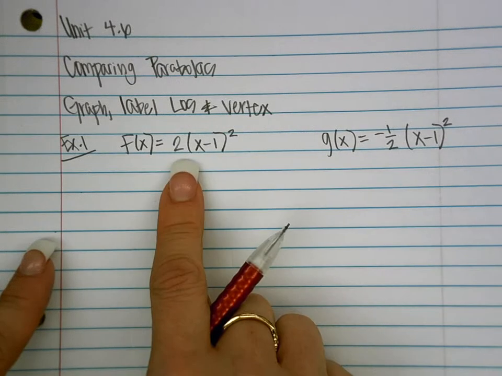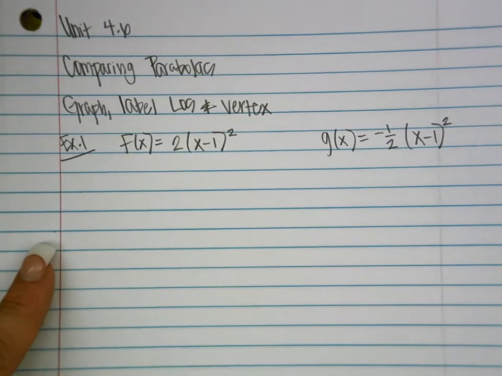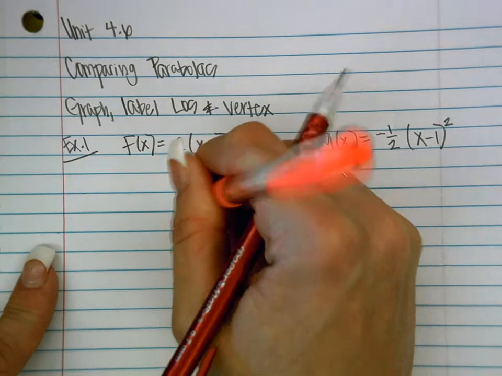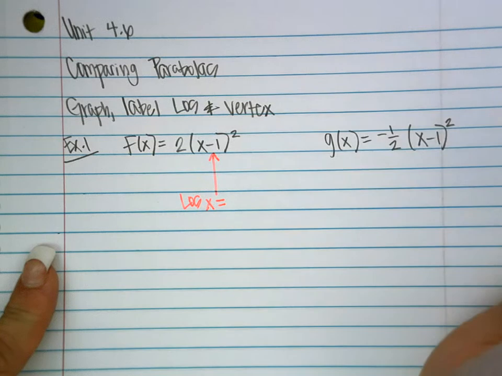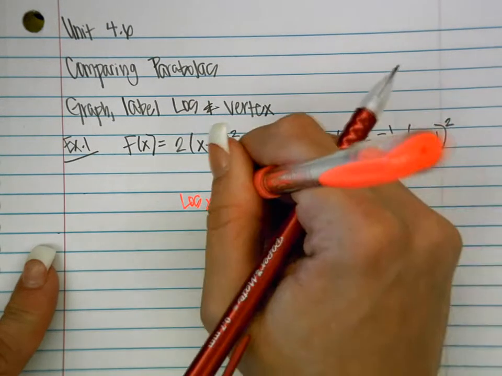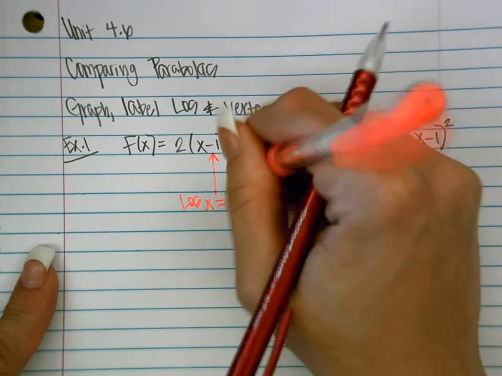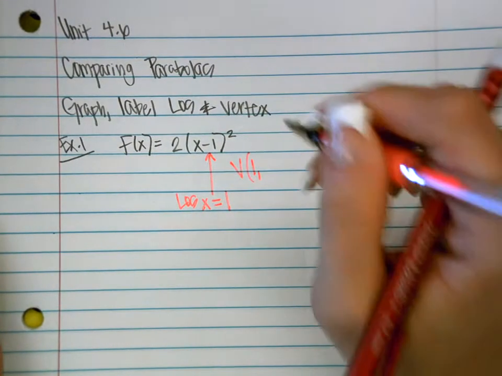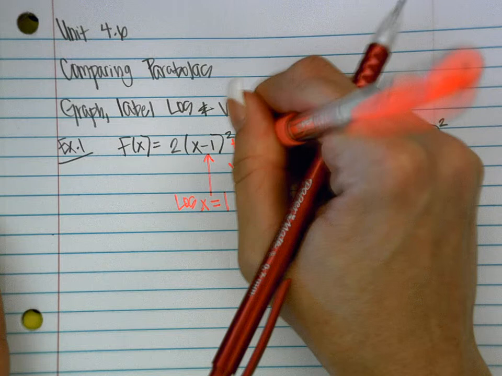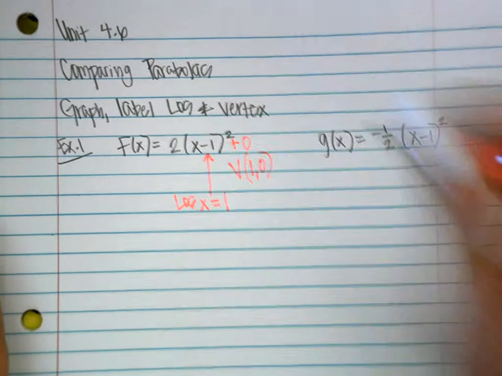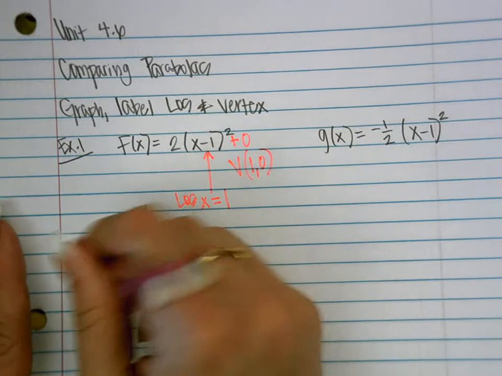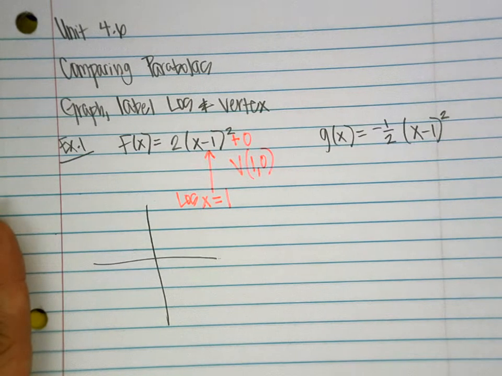So where would you start with this one? How would you find the line of symmetry for the first one? Always start here. Line of symmetry is at x equals what? Positive 1. What's the vertex for this parabola? 1 comma, what's missing at the end? A 0. So your vertex is at (1, 0). Now that you have the line of symmetry and vertex, you can graph this, and just a rough sketch is fine.